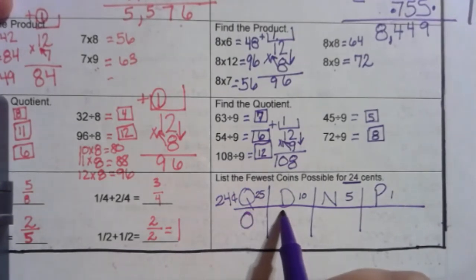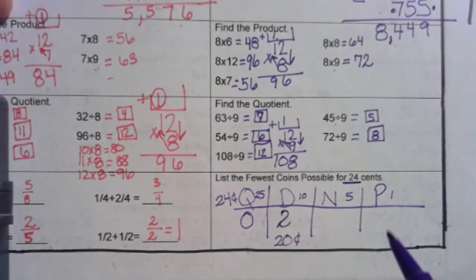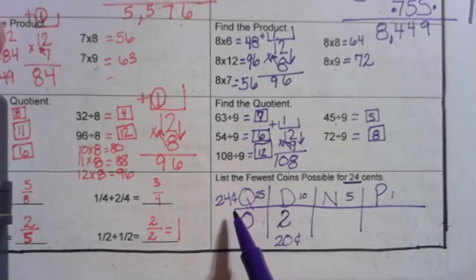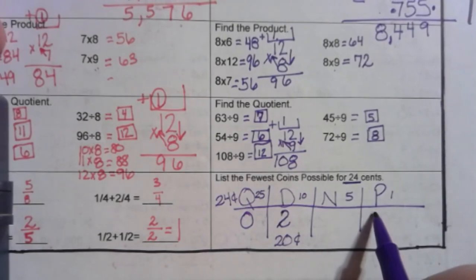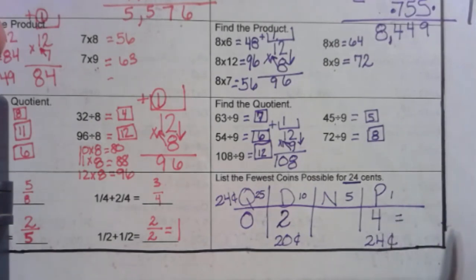10, 20, so 2 dimes, that gets me to 20 cents. And then do I need to put a nickel in? No, that would make us go over. It would be too much. So how many pennies should I add? 1, 2, 3, 4. 4 pennies gets me to 24 cents. How many coins did it take all together? 2, 3, 4, 5, 6. It took 6 coins. 6 coins is the fewest coins possible.